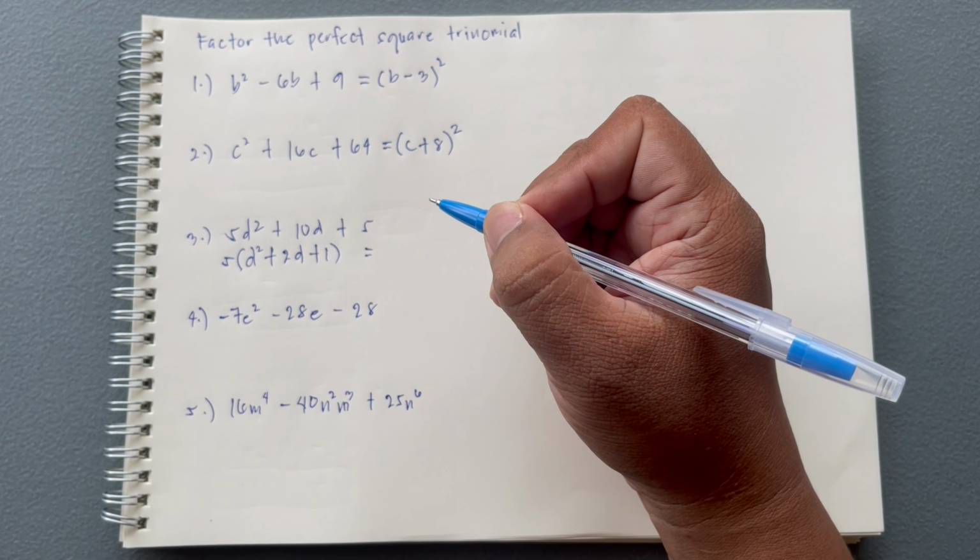Number 4, negative 7a squared minus 28a minus 28. Okay, almost the same as number 3. Negative 7 and negative 28 are not perfect squares, but they have 7 in common. So first, we can factor this by negative 7.